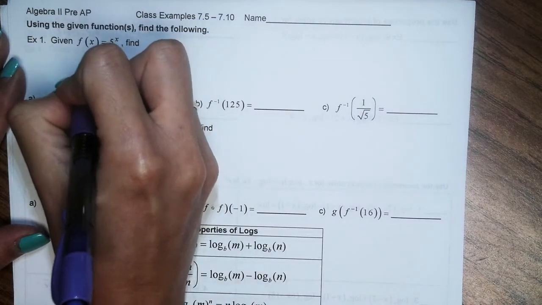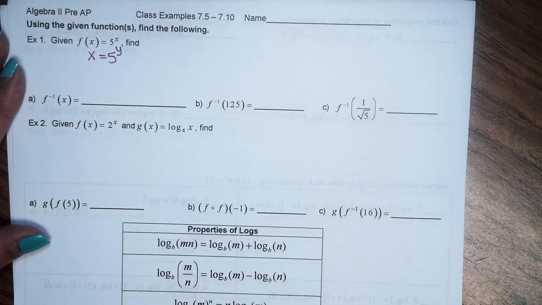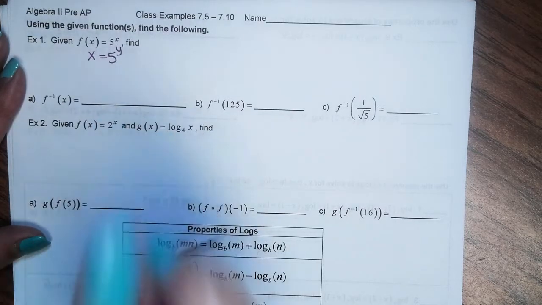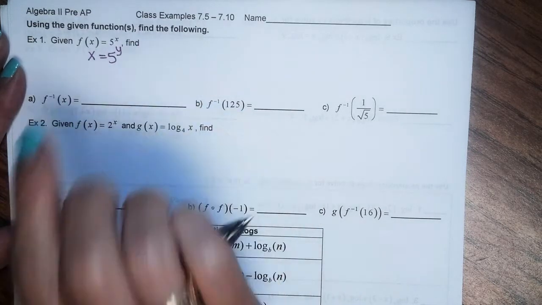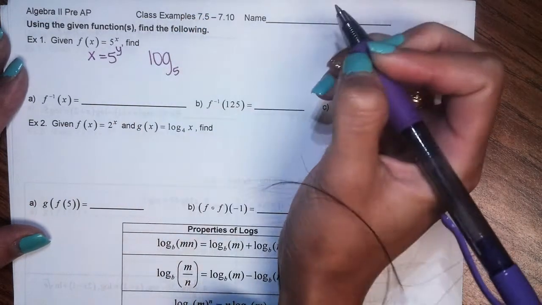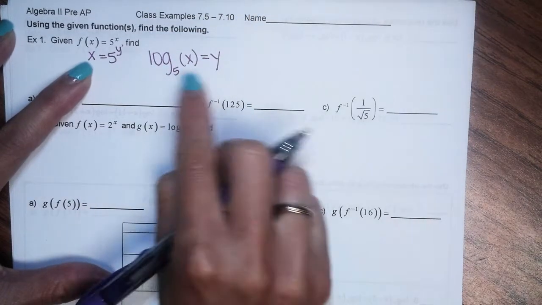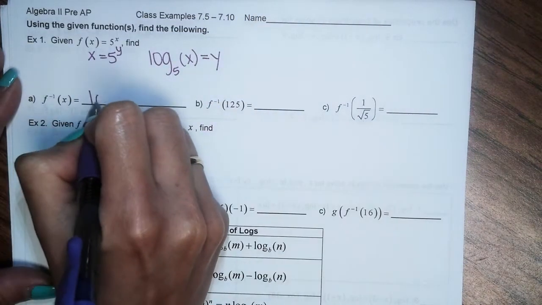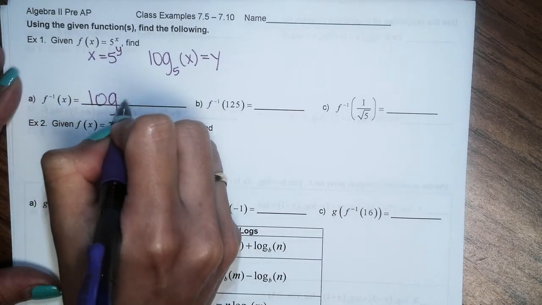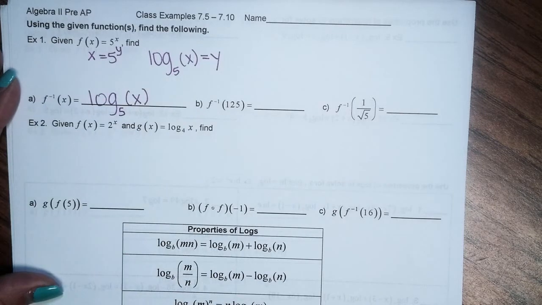We're going to switch the x with the y and solve for y. So now I have x equals 5 raised to the y. That's in exponential form. So to solve for y, we're going to write it in log form. Log base 5 of x is equal to y. So that's the inverse. Log base 5 of x. So that would be the inverse of f of x.